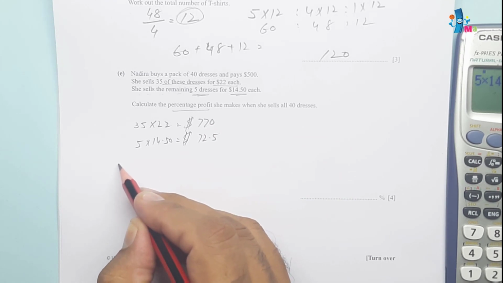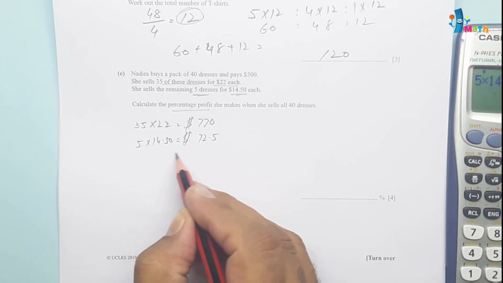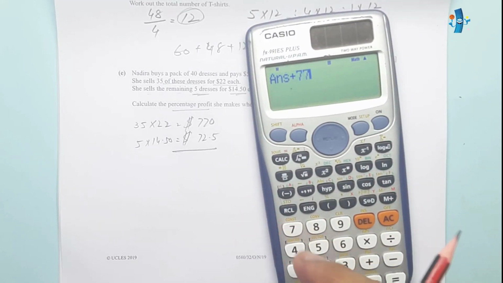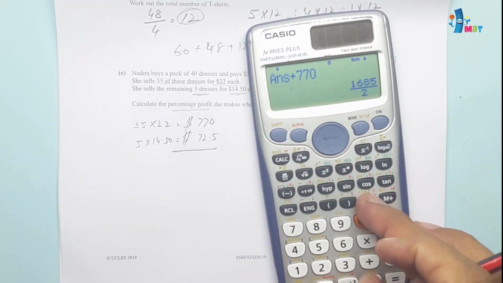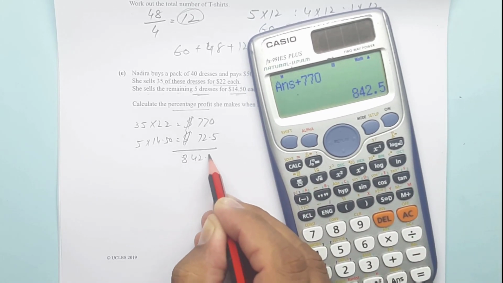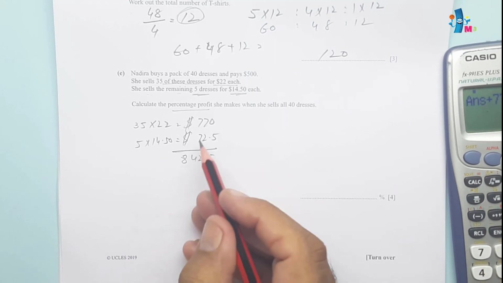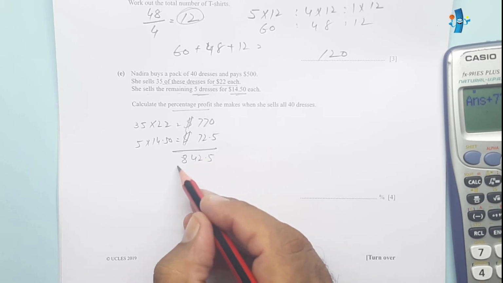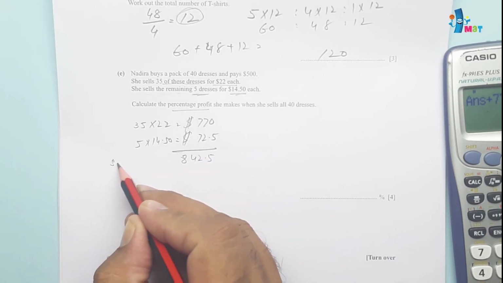So this total amount is how much? We can calculate 72.5 plus 770 will be equal to 842.5. She has paid 500 basically, and this is the selling price. Sorry, this 842.5 is the selling price.